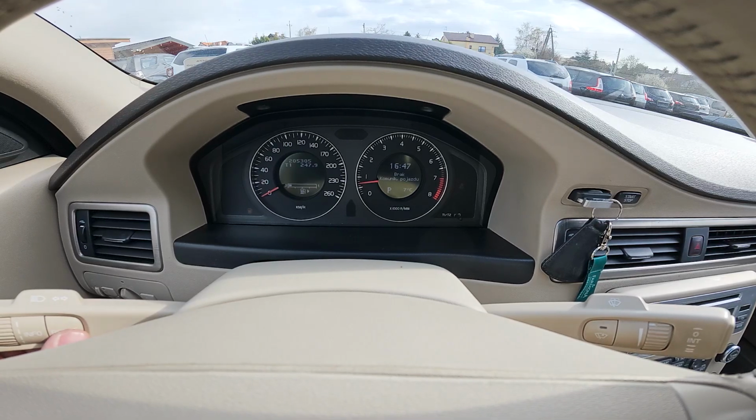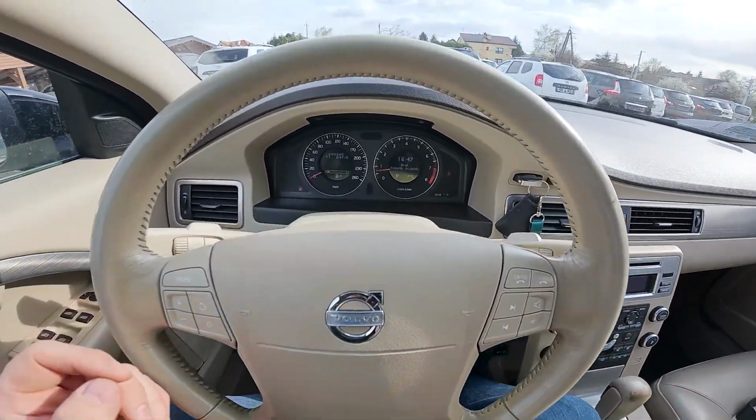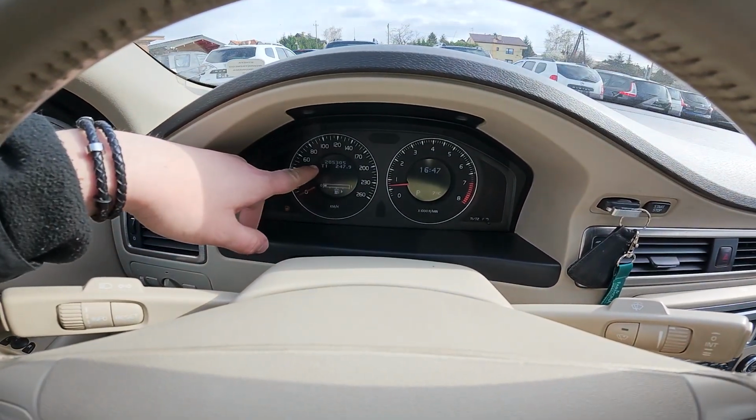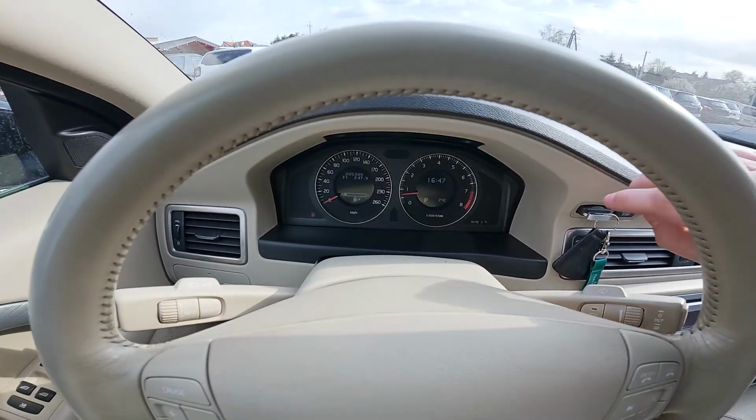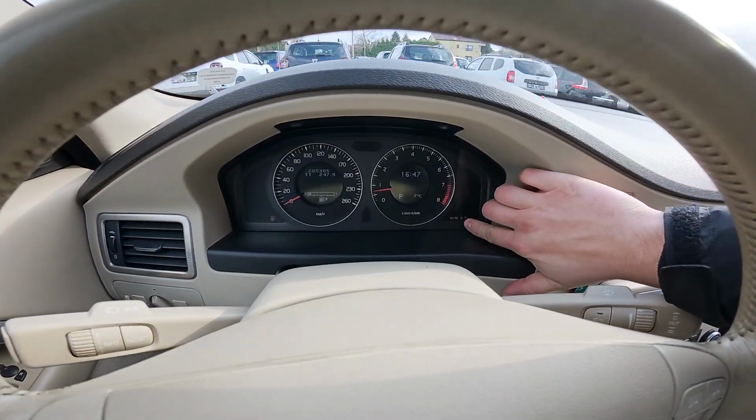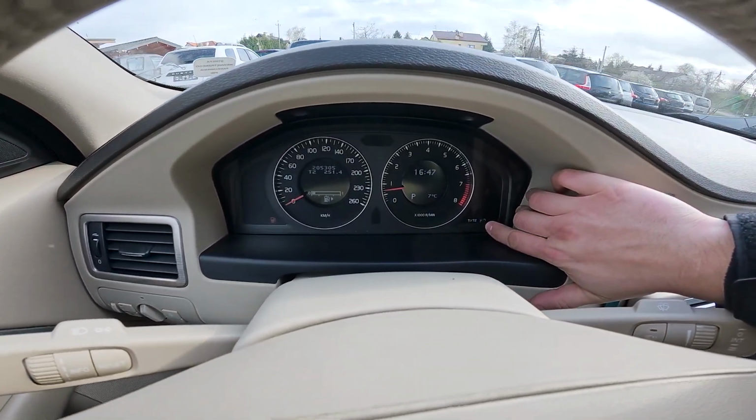Press the reset button and hold to reset the info. Right here you can find the total mileage of your car and trip info. Press this button to switch between trip 1 and trip 2.